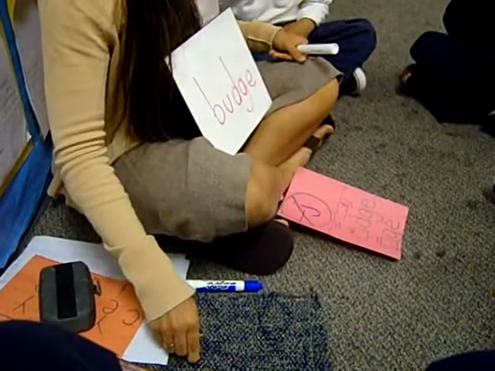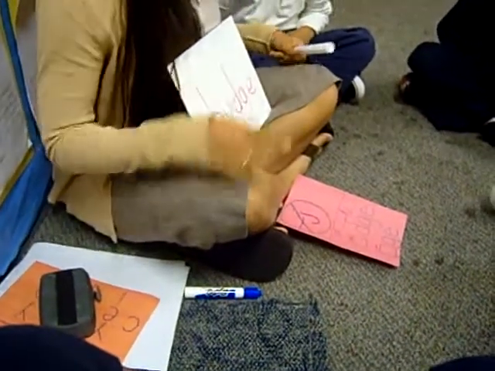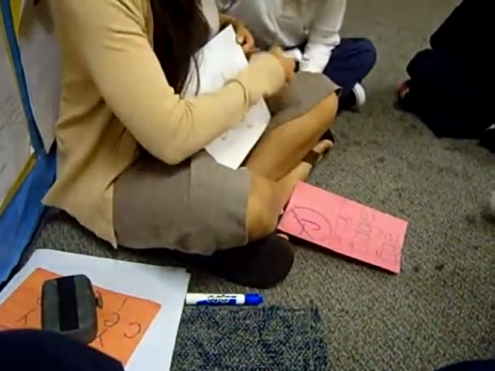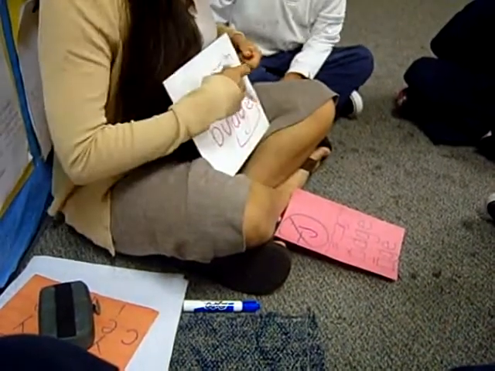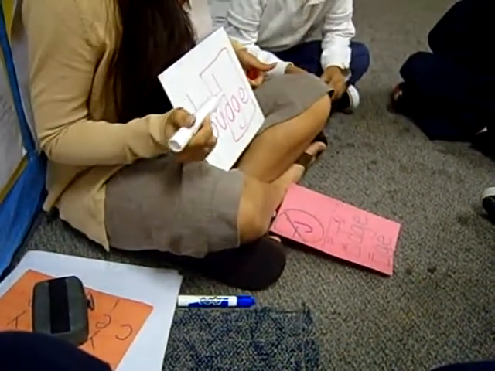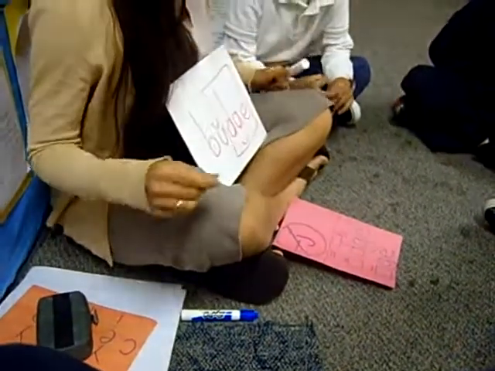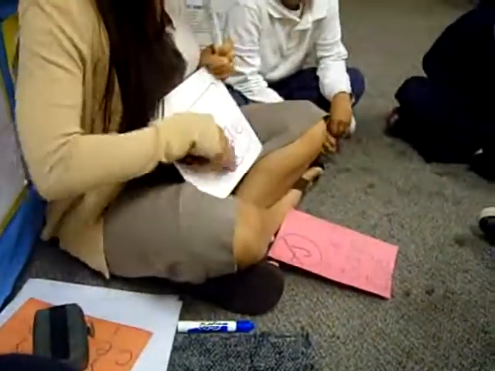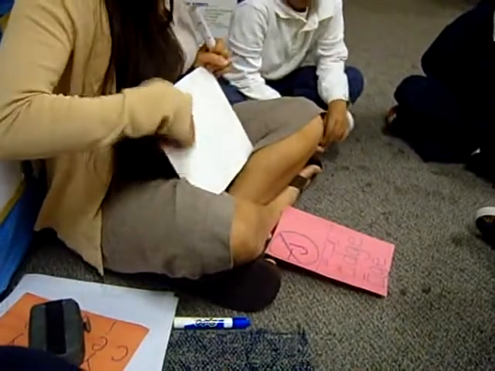Budge. Good. Is this a long vowel or a short vowel? Short. It's a short vowel. Good. So over here we have the DGE, and I told you that this was short. Good. Budge. All right. And we'll do one more.